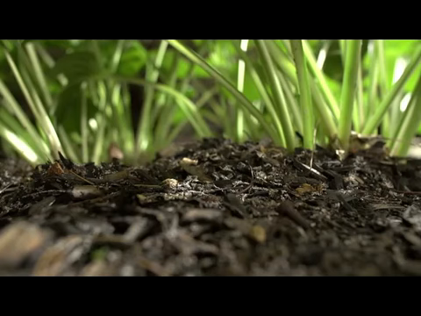Set the jar of muddy water where it won't be jostled for at least 24 hours. After half an hour to an hour, you should start to see a distinct layer settled out at the bottom. This is the sand layer. With a grease pencil, draw a line on the jar to mark the top of this layer.